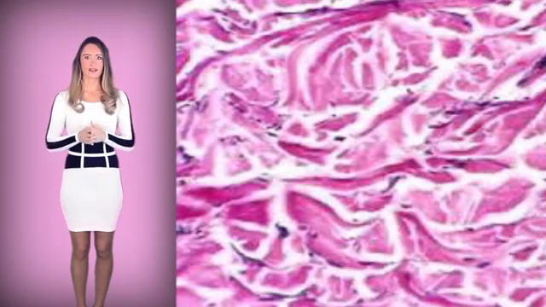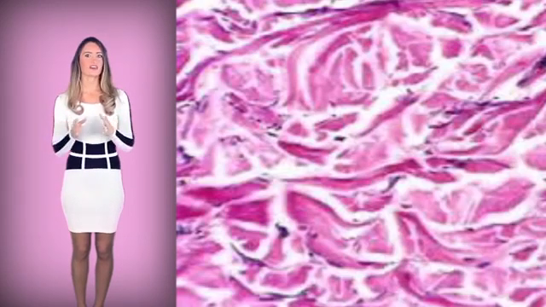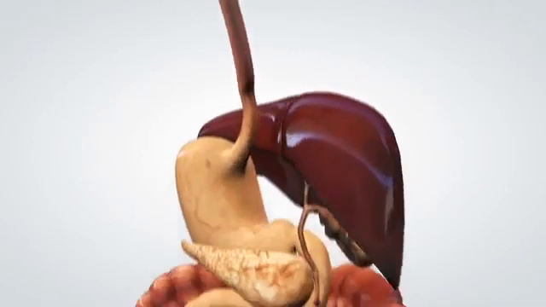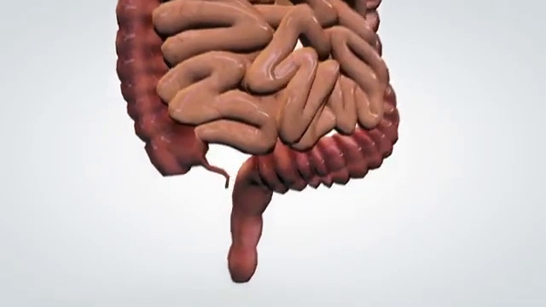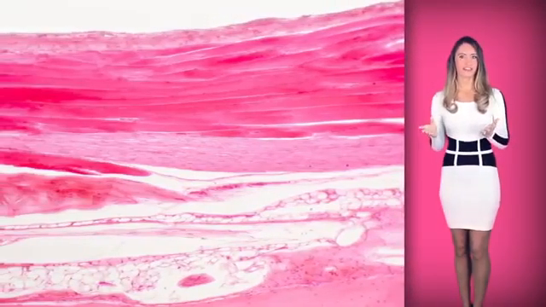Due to this type of arrangement and the abundance in fibers, dense, irregular connective tissue provides significant strength and can withstand stresses on organs or structures. In the case of hollow organs, fibers are arranged in varying planes, which allows the organ to resist excessive stretching and distension.